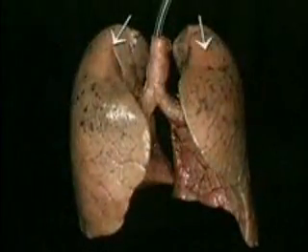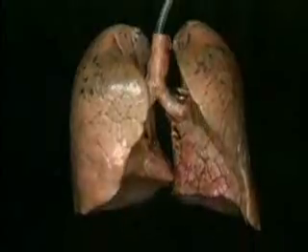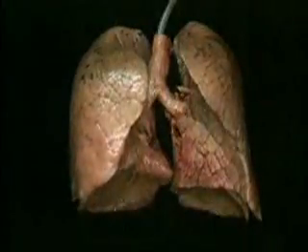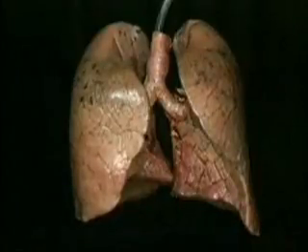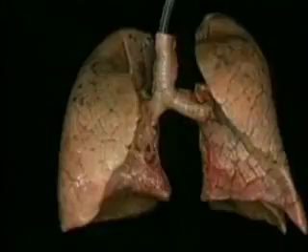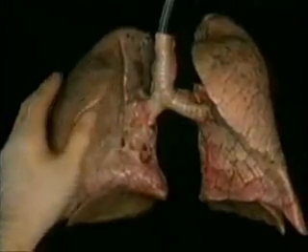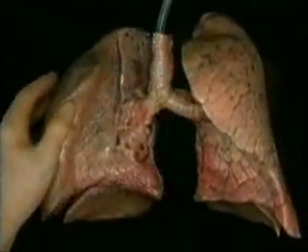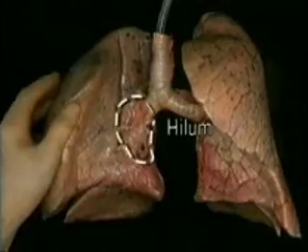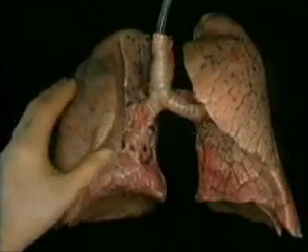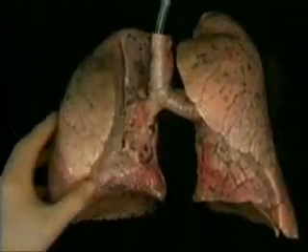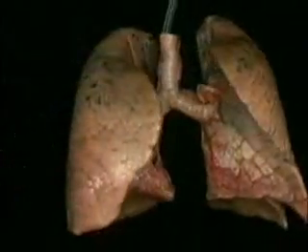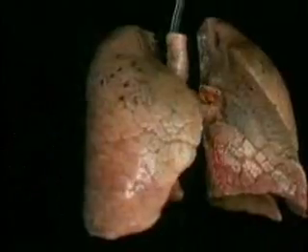This is the apex of each lung. This is the base. The space between the two lungs is occupied by the heart and great blood vessels. Each lung has three surfaces. The medial or mediastinal surface is marked by the hilum, where the bronchi and blood vessels enter. The concave inferior surface rests on the diaphragm, and the large convex costal surface faces the rib cage.